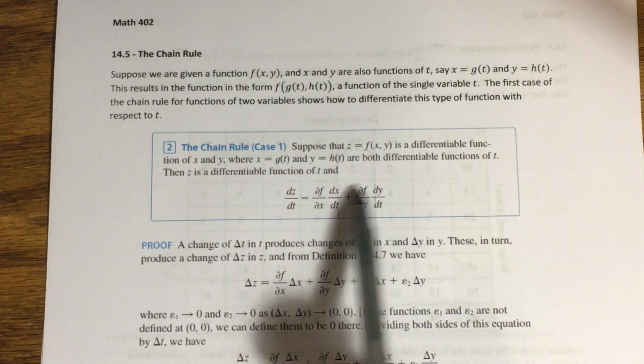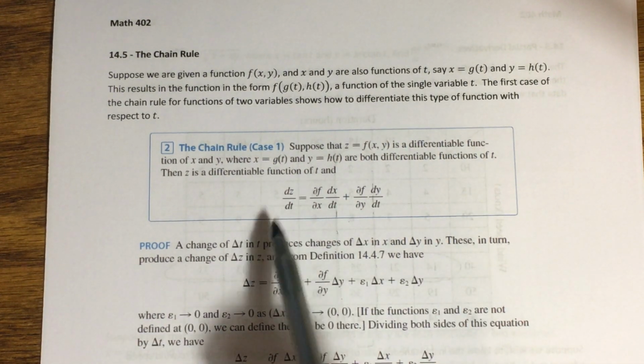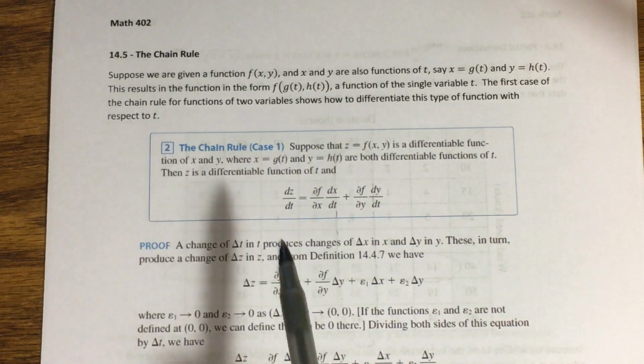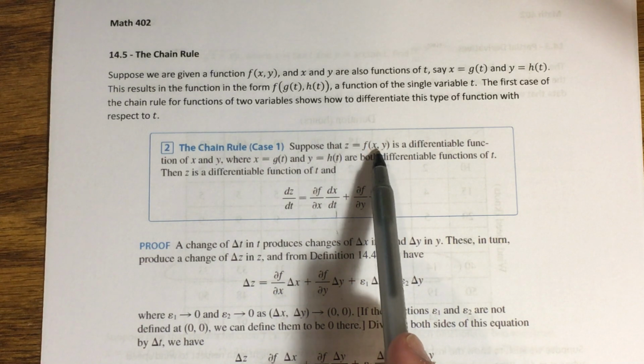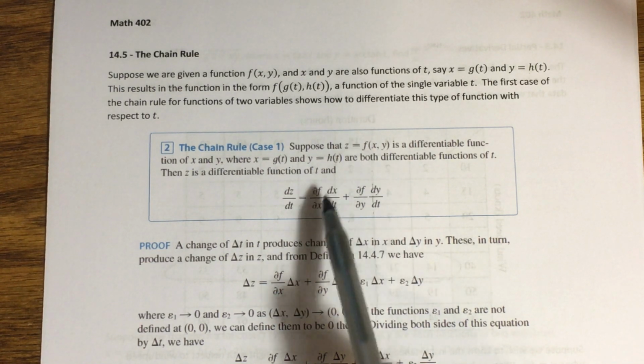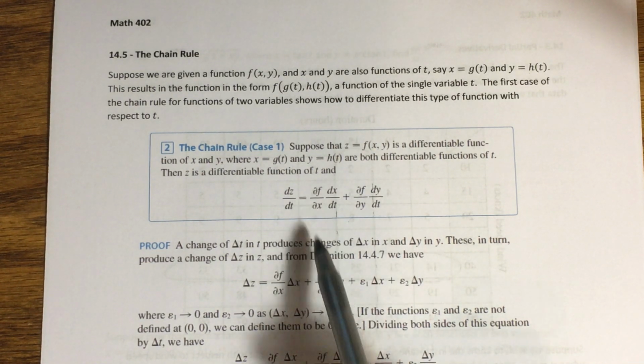This is saying that z, x, and y can all be thought of as functions of t, which we just kind of described why that's the case up here. F, however, can also be thought of as a function of two variables, x and y, which is why we have these partial derivatives, partial of f with respect to x, partial of f with respect to y.